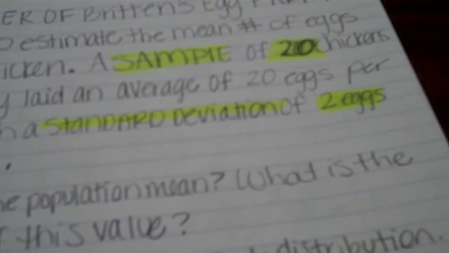And E says, would it be reasonable to conclude that the population mean is 21 eggs? And what about 25 eggs? 21 eggs, actually, it's not, because 21 is not within the interval, and neither is 25. So, no, it's not reasonable to conclude that the population mean is 21 eggs nor 25. So, this concludes problem 911.